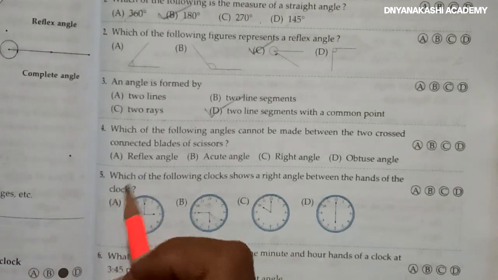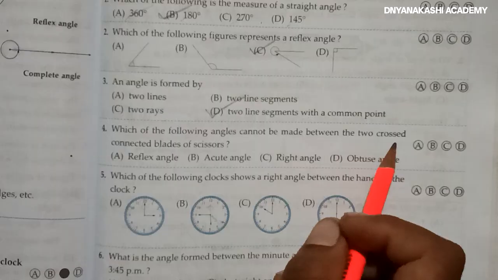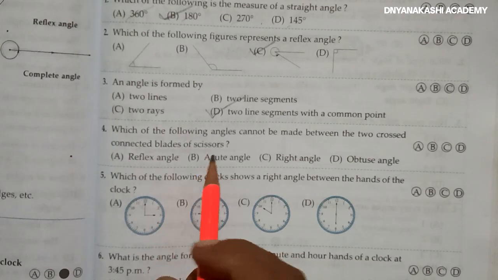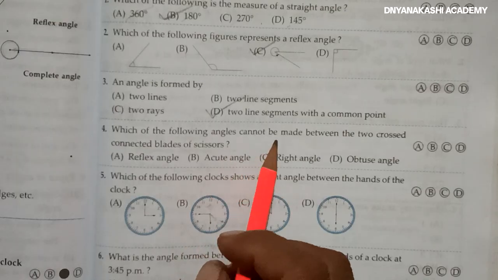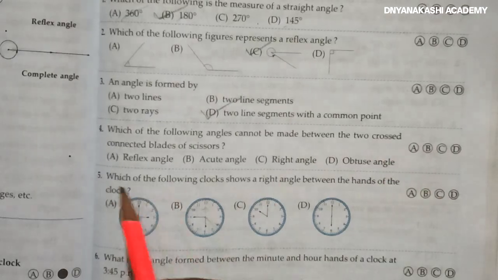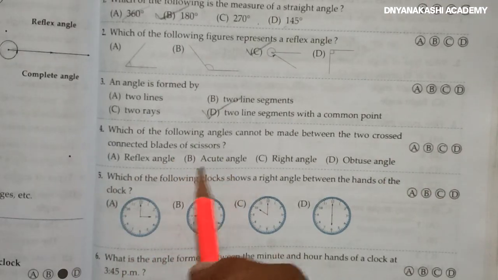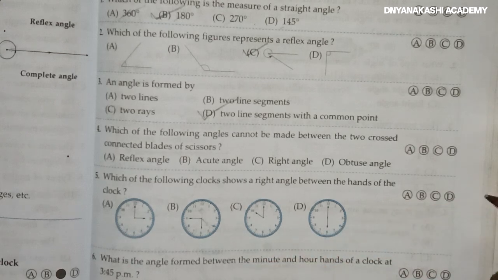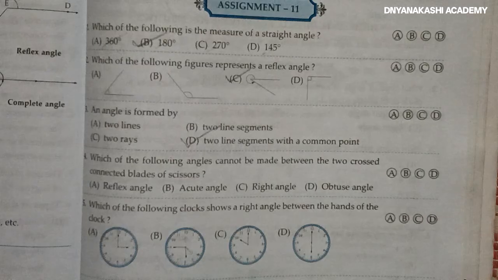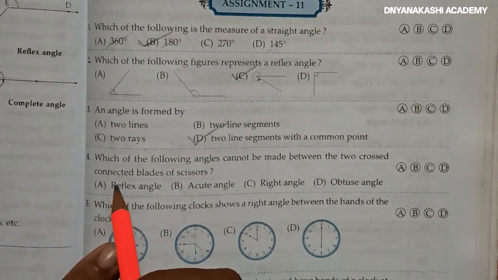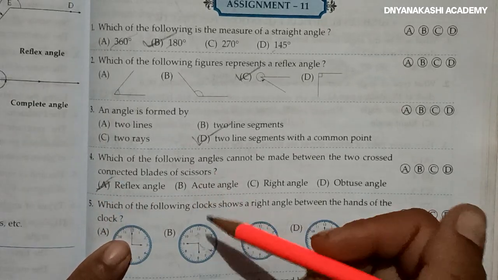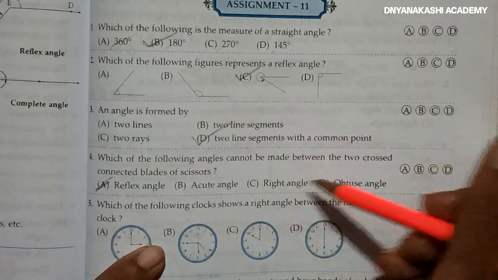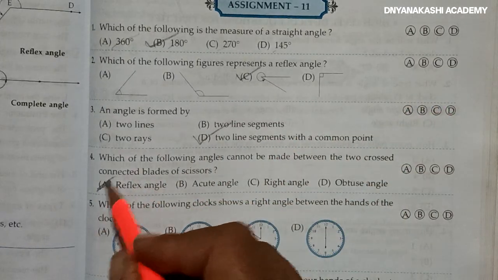And the fourth question: which of the following angles cannot be made between two crossed connected blades of scissors? What is the angle? In a pair of scissors, what are the angle formations between the blades? The answer is reflex angle. It cannot be possible because when we close the scissors blades, an acute angle is formed, and when stretched, a right angle forms, an obtuse angle also forms, but a reflex angle is not possible.